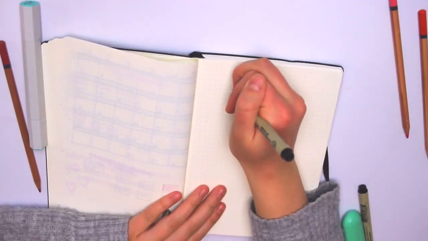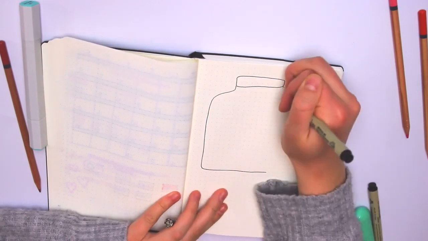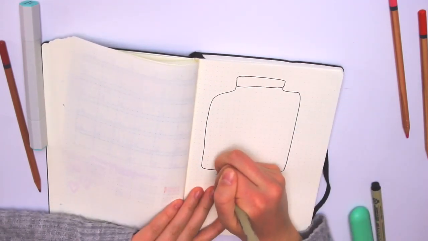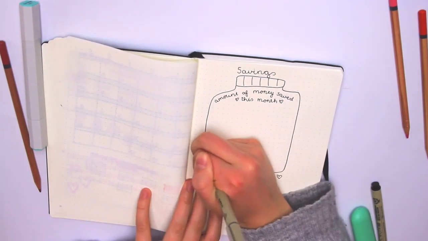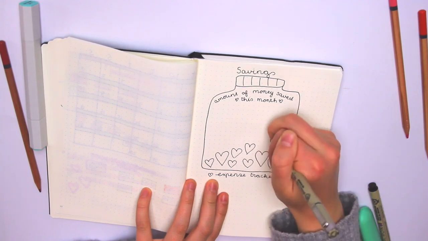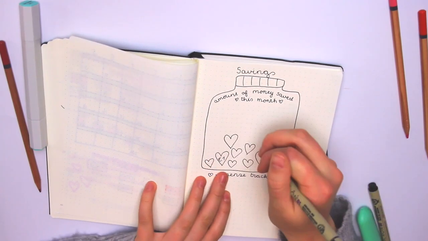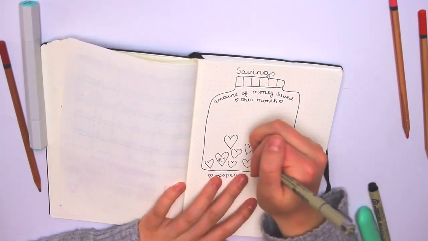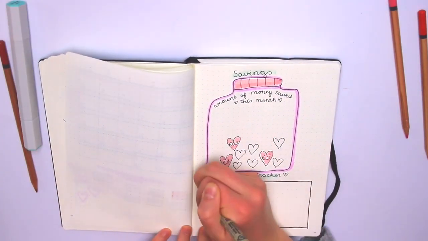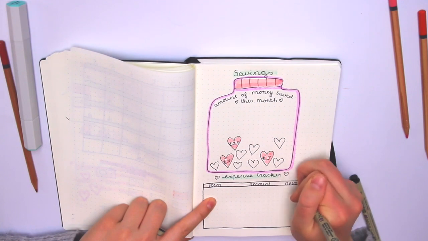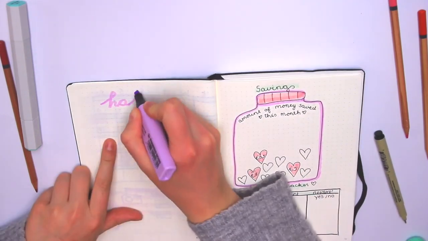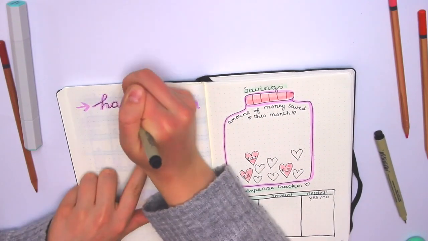So then for this page I wanted to make an expense tracker, but not only did I want to make an expense tracker, I wanted to have an overview of money I have saved. So whenever I put an amount of money into my savings or into my real life money jar, I basically write down the number in a heart and then color it in, so at the end of the month I know exactly how much I saved. And then I just colored this for some more pops of color. And then at the real expense tracker I just made a table with the item, amount, and whether I needed it, yes or no.